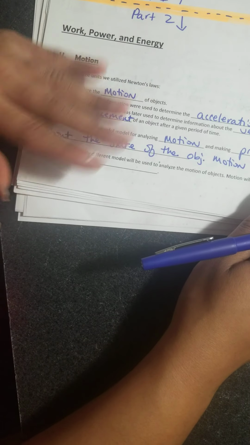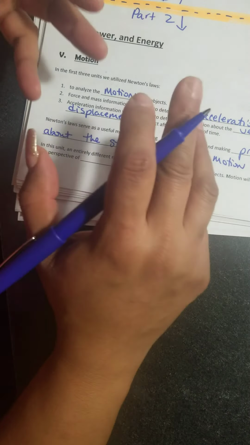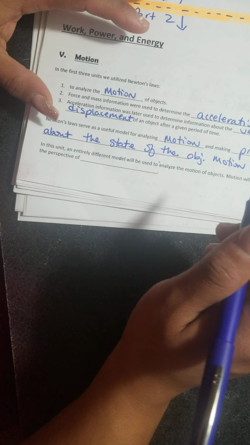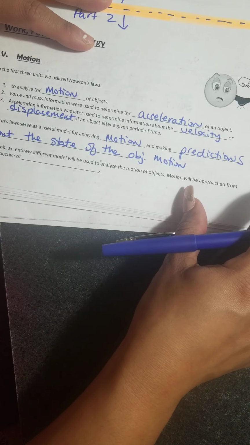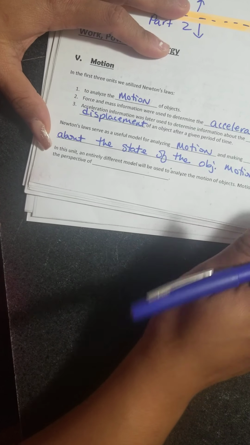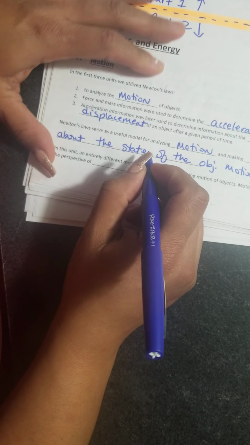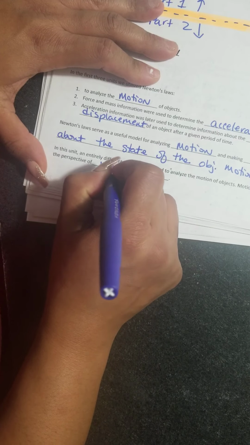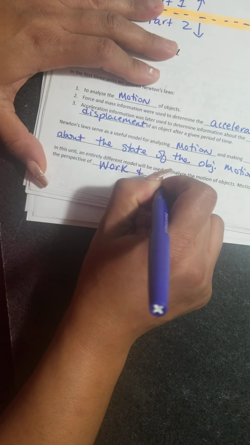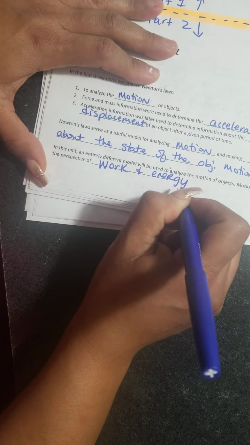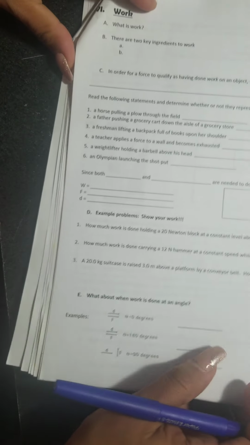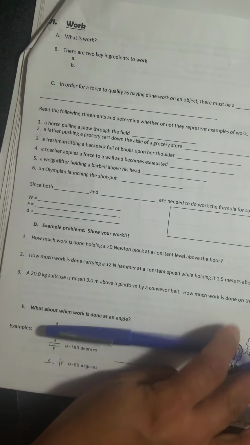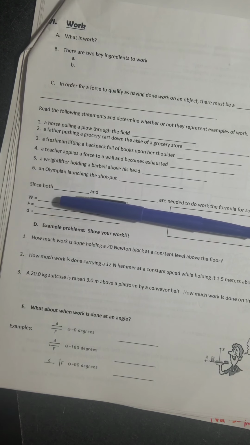Now in this part of the unit, because remember it's 2 units combined into 1, an entirely different model will be used to analyze the motion of objects. Motion will be approached from the perspective of what we call work and energy. Alrighty? Work and energy. First word. So let's go ahead and start off with the first topic, work.